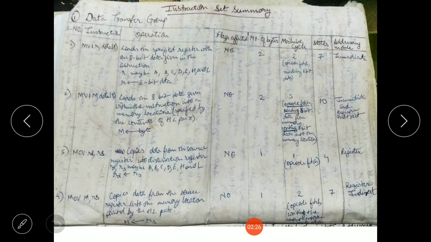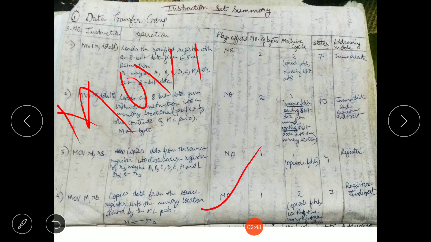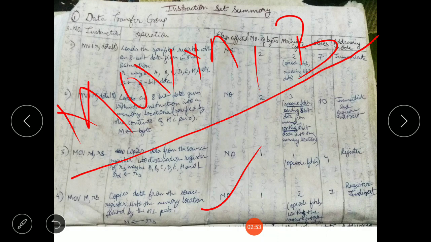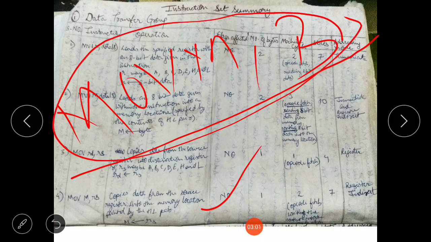Now since this instruction only copies the content from one place to another and no arithmetic or logical operations are involved, the flags affected will be nil; no flags will get affected. Number of bytes: as you can see in the example MOV M, B, no hexadecimal number is mentioned in the instruction, so overall this instruction will be of 1 byte only.